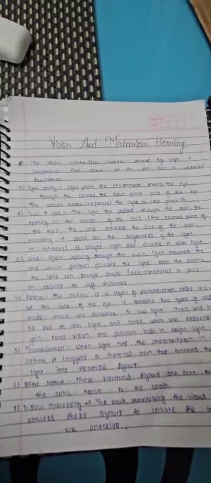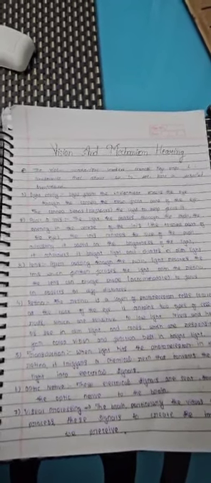Light entry. Light from the environment enters the eye through the cornea, the clear front part of the eye. The cornea bends the light to help focus it.